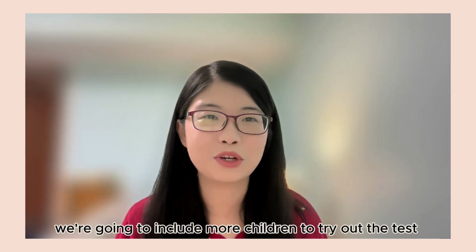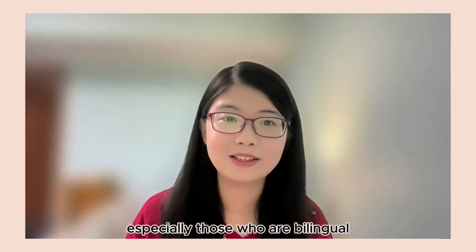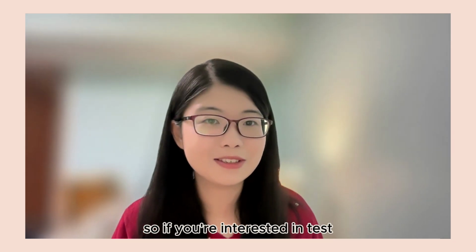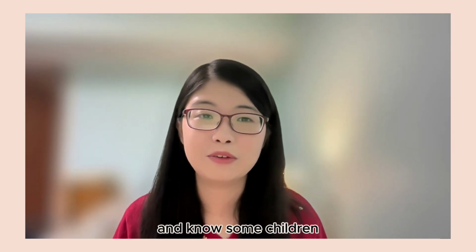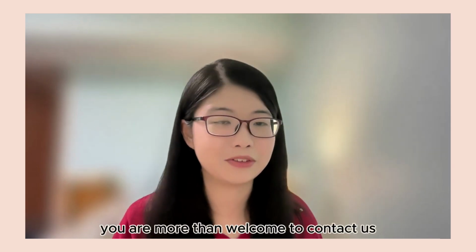In the next step, we're going to include more children to try out the test, especially those who are bilingual and or those who have speech disorders. So if you're interested in the test and know some children who may want or need to be assessed, you are more than welcome to contact us.